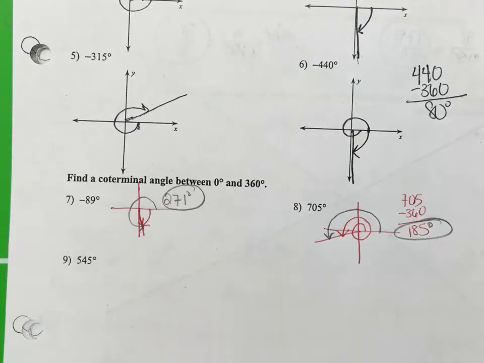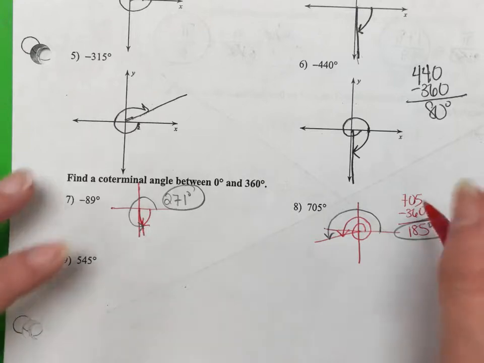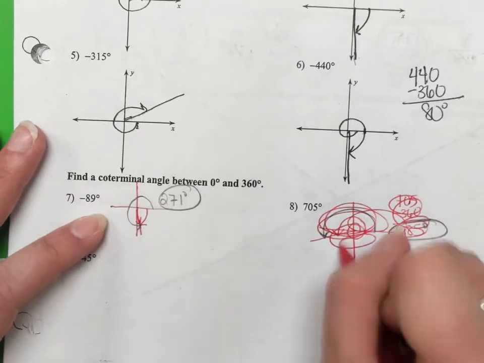Did I subtract that? I did subtract that wrong. Hold on a minute, Jacob. It's 345. Hold on a minute. Look at that. What's wrong?